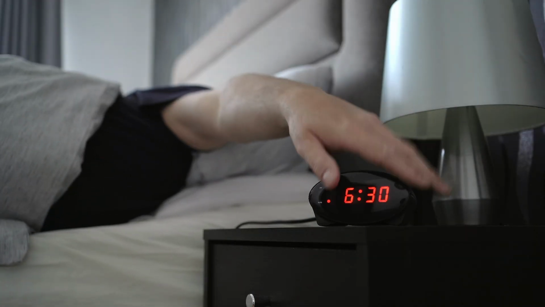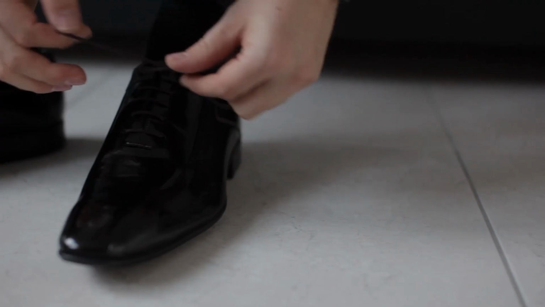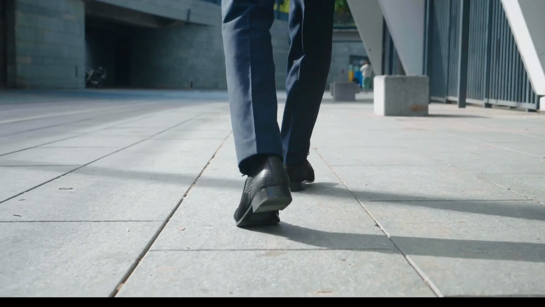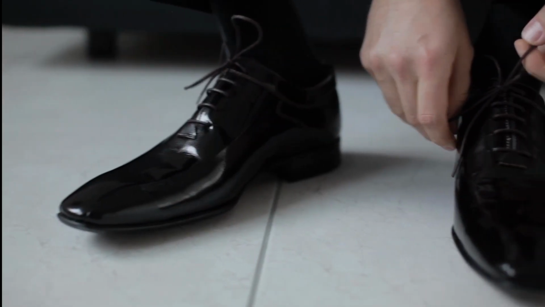Imagine you're getting ready for your day. You wake up, brush your teeth, get dressed, and head to work. Suddenly, you realize today is not your working day. It's Saturday. You have to go back and change everything you just did.